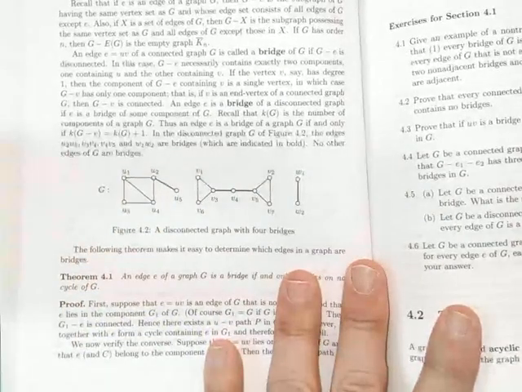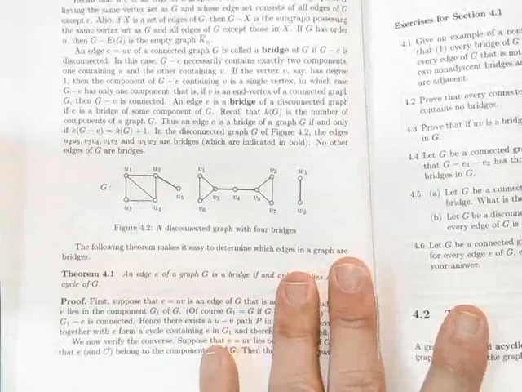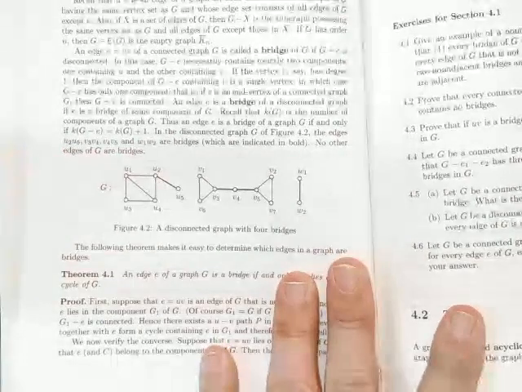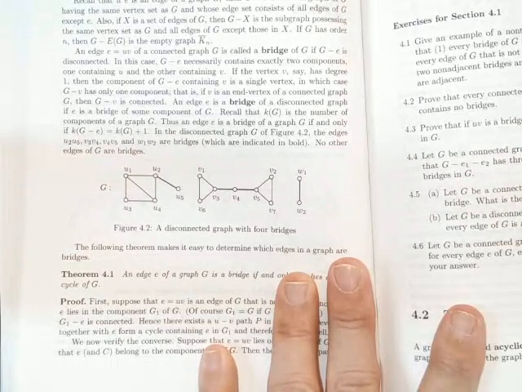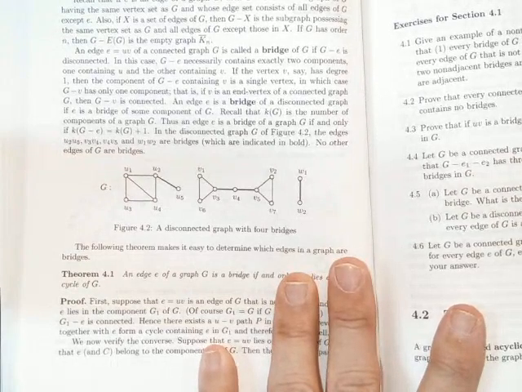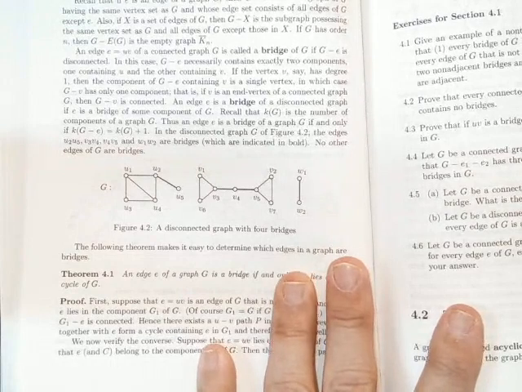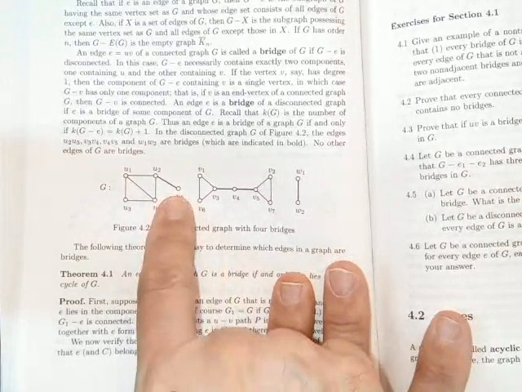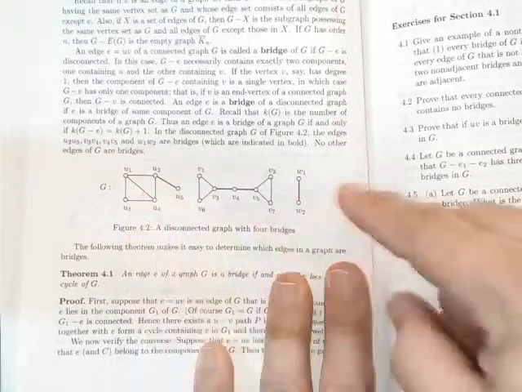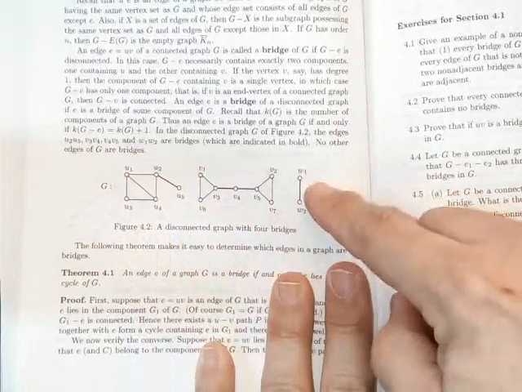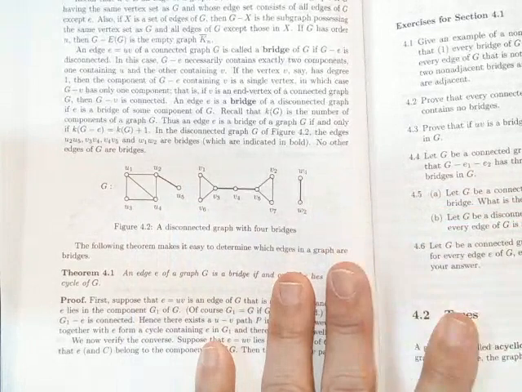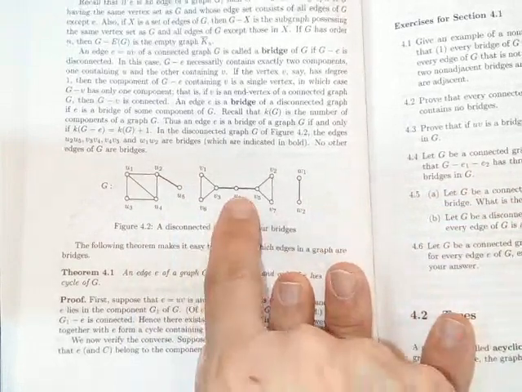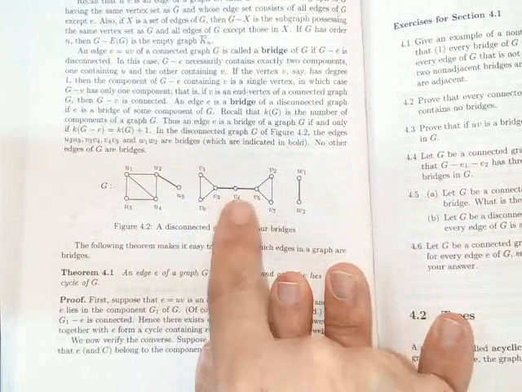This particular graph already has 3 components, has 4 bridges. Kind of hard to see here, but they're all in bold. I've got an end vertex. I must have a bridge. I've got an end vertex. I must have a bridge. End vertex must have a bridge. And my other bridges are right here.